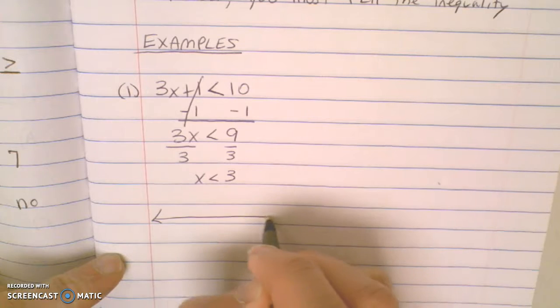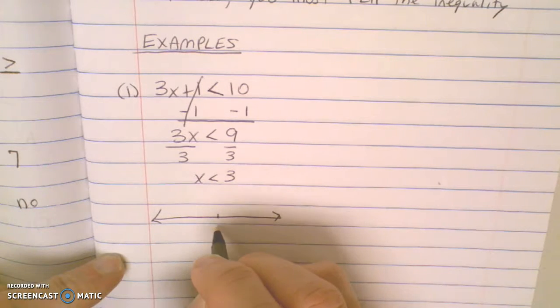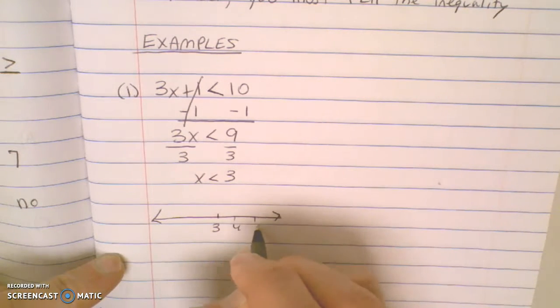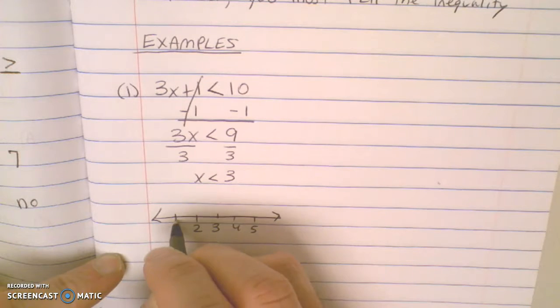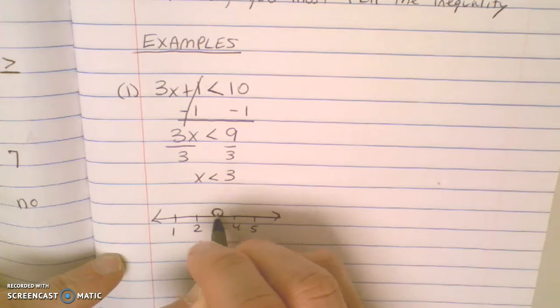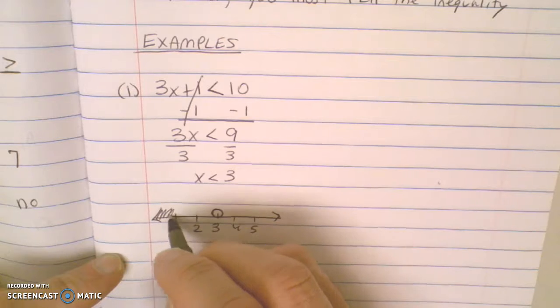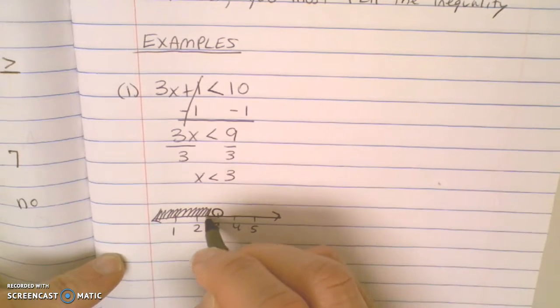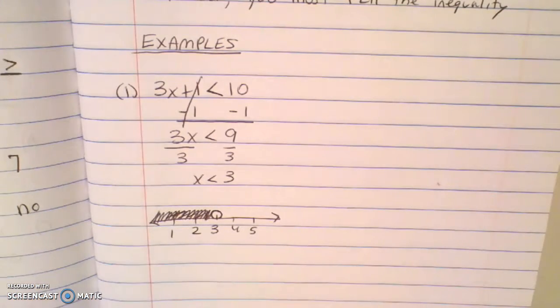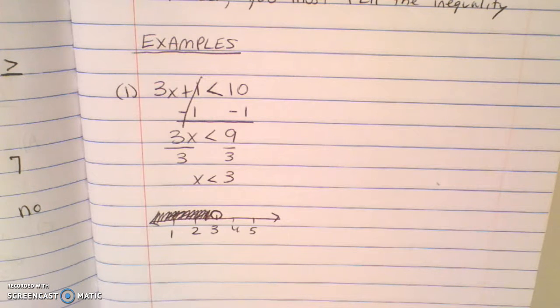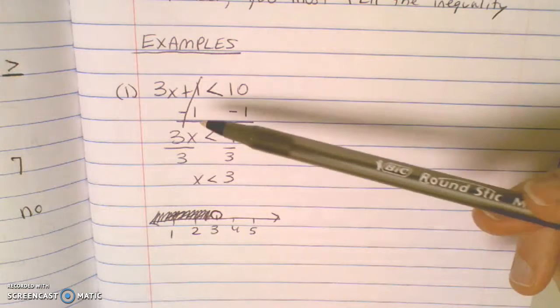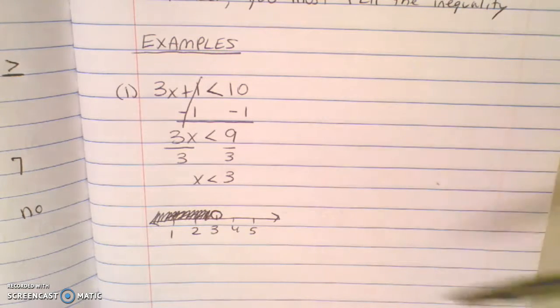We can make a quick sketch on a number line. Make sure you put your numbers in order from least to greatest. Open dot because it's a less than symbol, and I shade everything that's less than 3. So that's solving an inequality. Follow the same steps of undoing using inverse operations, and then you sketch a graph of your answer.